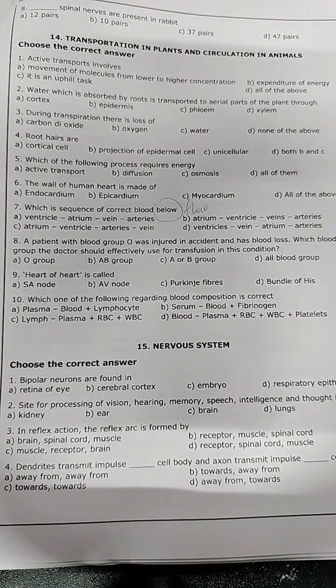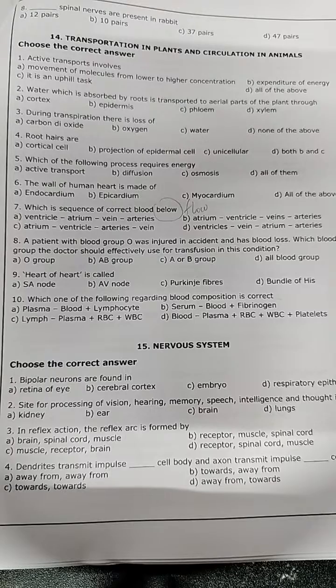Yes, very good. The right answer is option D, xylem.